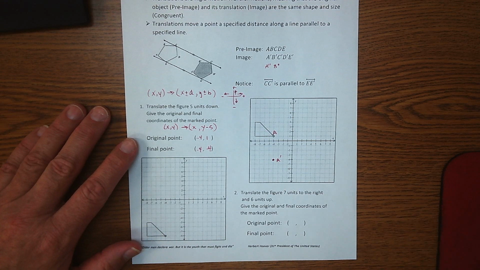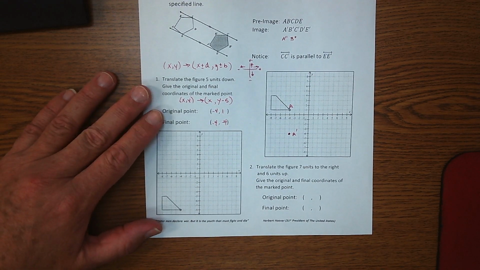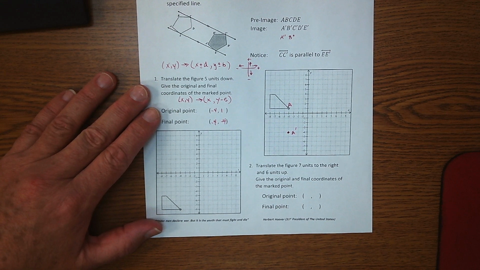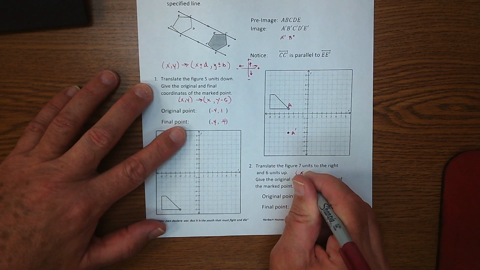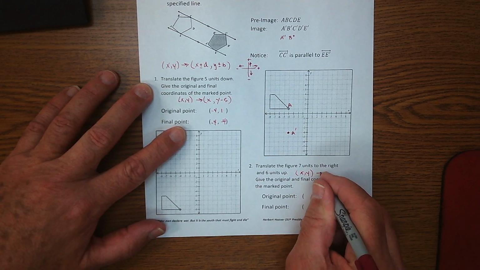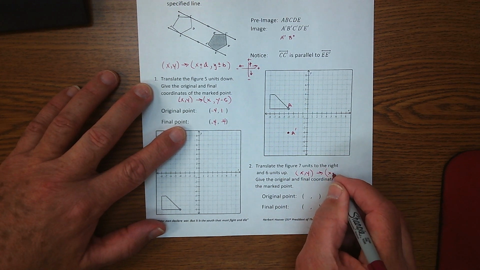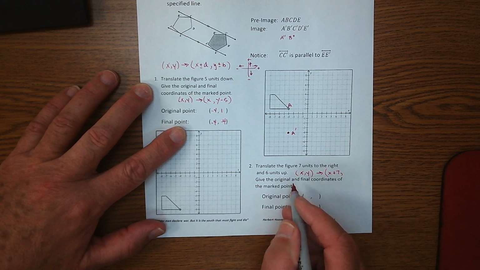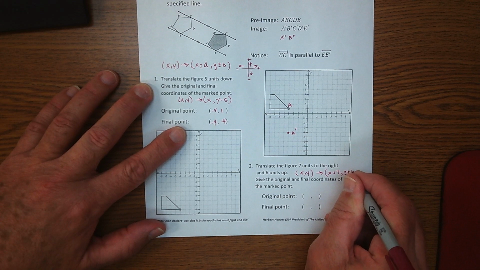Let's go try the second one here. This one says, translate the figure 7 units to the right and 6 units up. So that means our rule is going to be (x, y) translates to 7 units to the right, so x plus 7, and up 6 units, so that would be y plus 6.